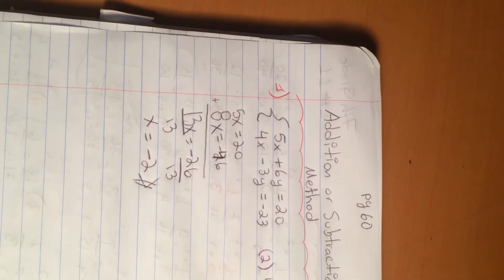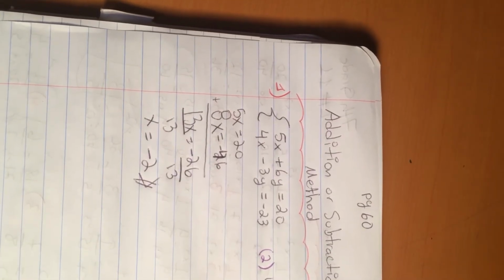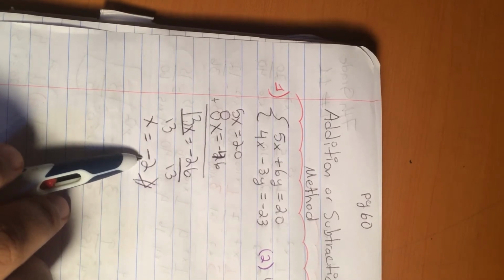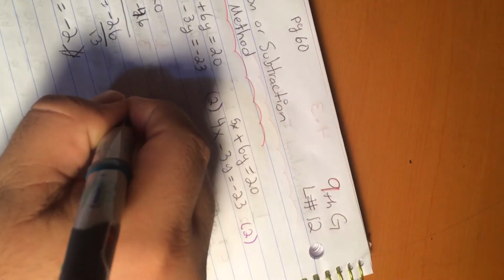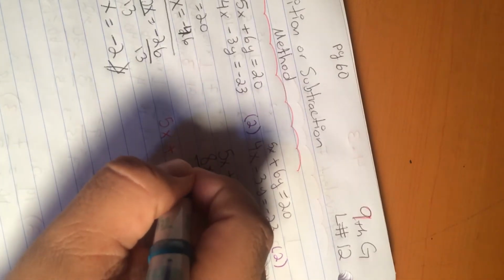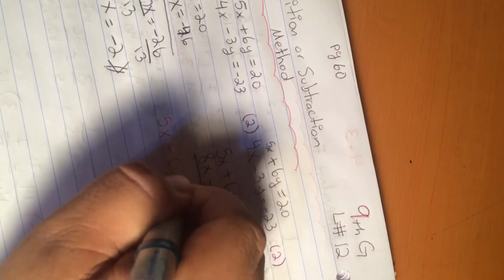If you notice, I already have my first variable. Once I get my first variable, I take this x and put it in one of the original equations. Let's take the top equation: 5x plus 6y equals 20.